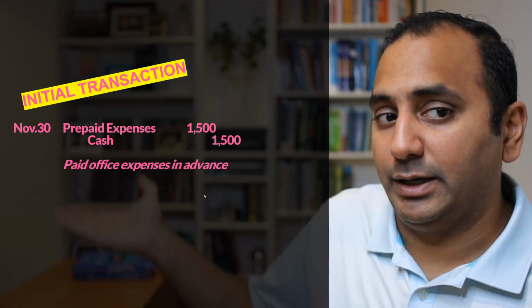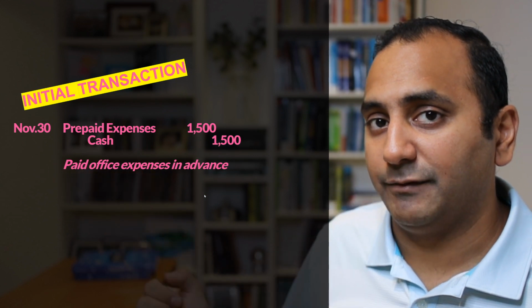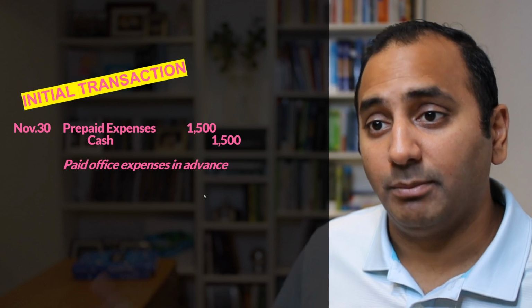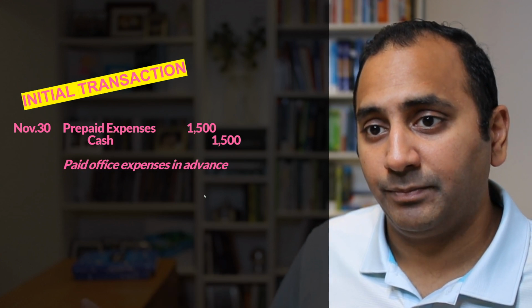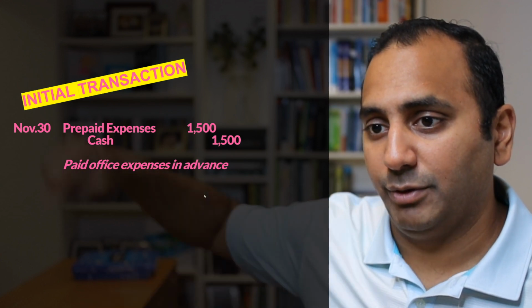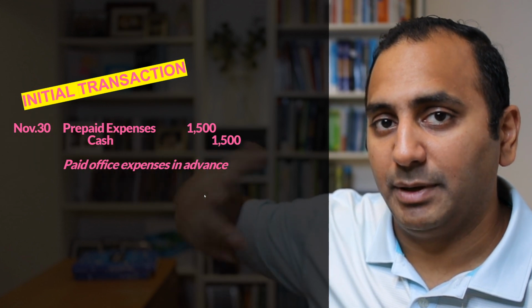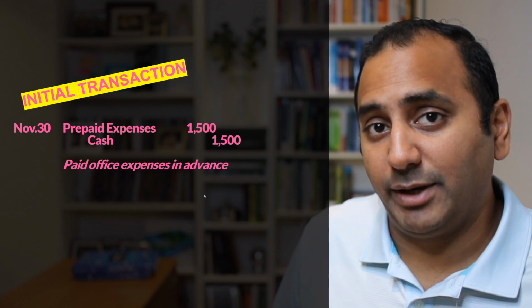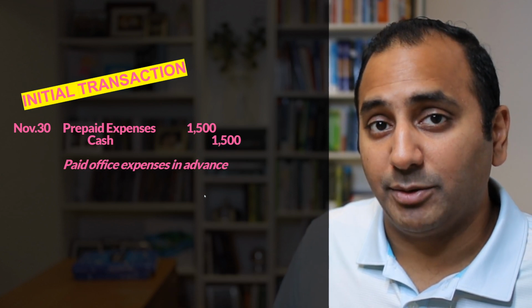So on November 30th, what we're going to show is we're going to increase prepaid expenses by $1,500. We're going to credit cash or reduce cash by $1,500. Now, this is for 3 months. How many months are we using up? Well, just December, right? This is on November 30th, so we don't count November. What we're going to talk about now is just December.